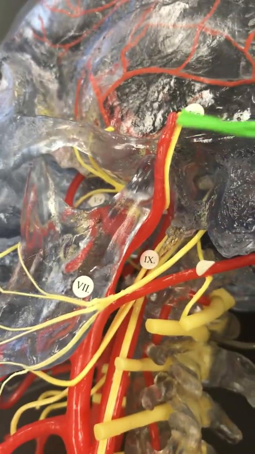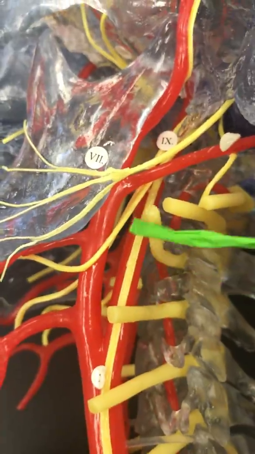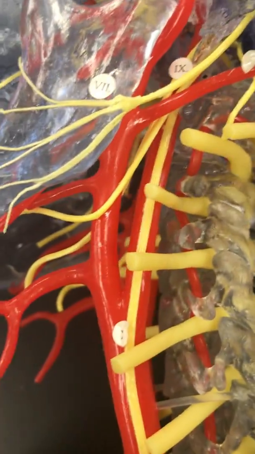We know the external carotid is this one because it's going to continue upwards. As it continues upwards, it turns into the superior temporal artery. The internal carotid moves down and is going to dive really deep into the carotid canal. Right? And we're going to see how it comes up through the carotid canal in a second.